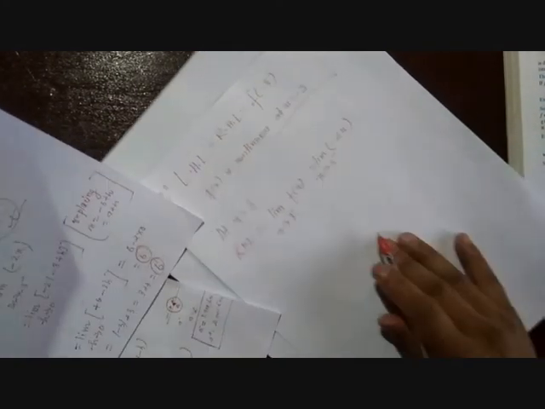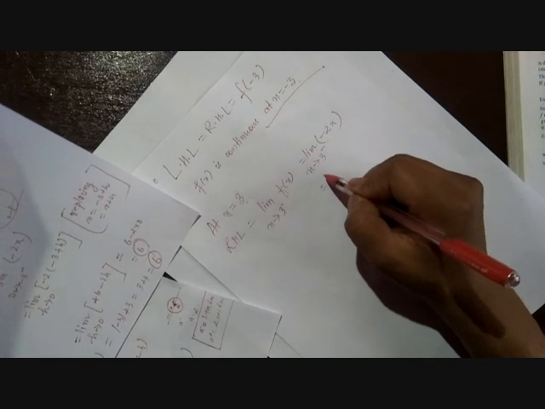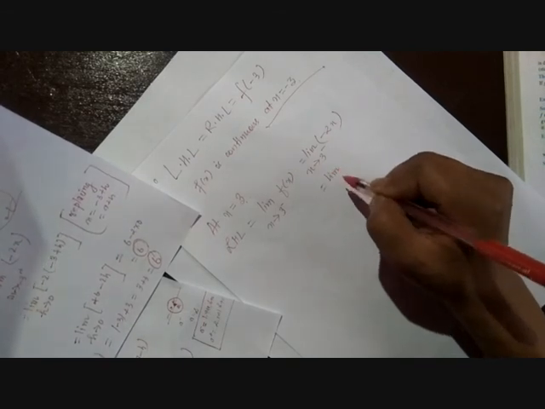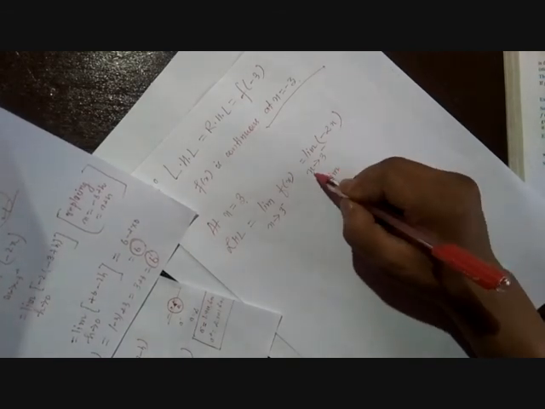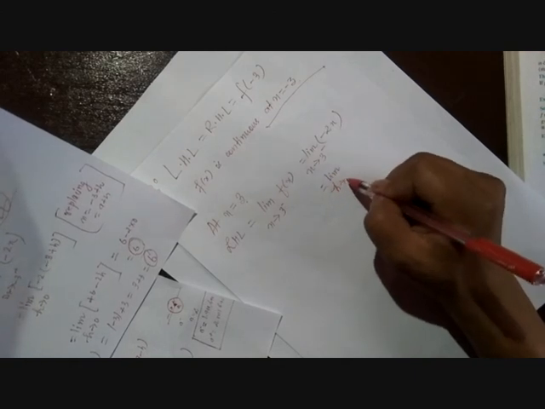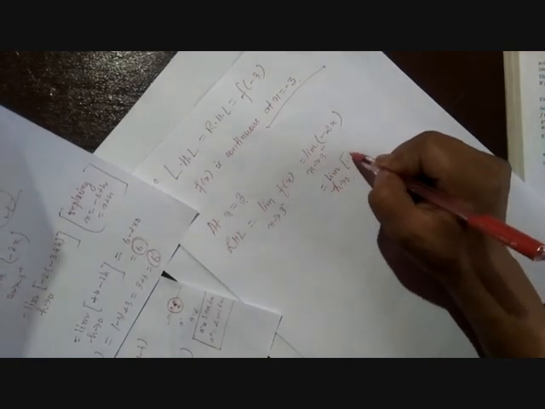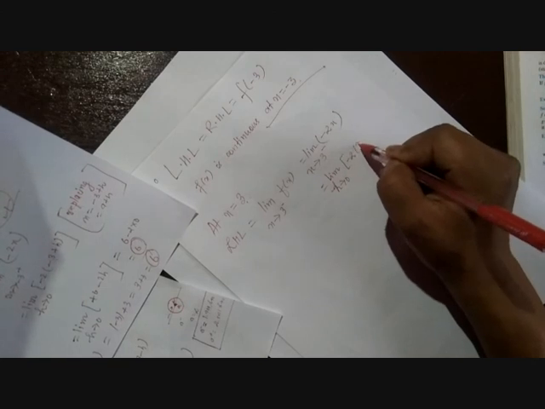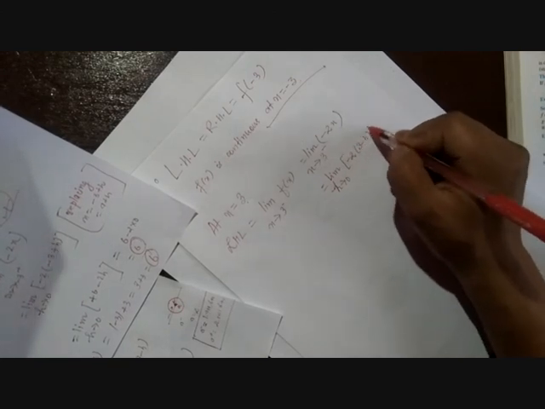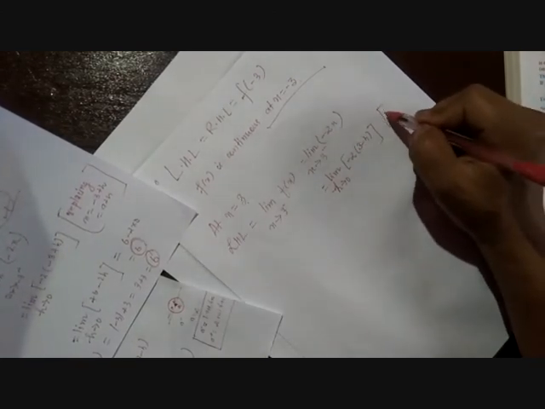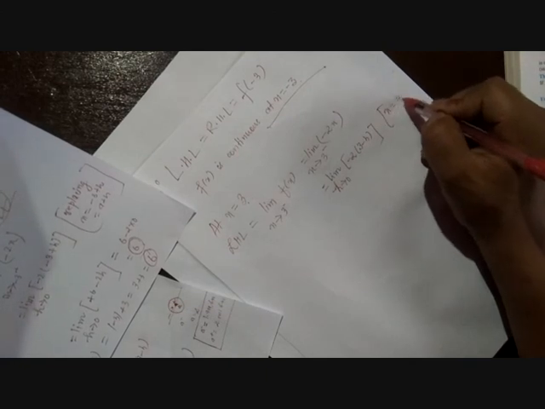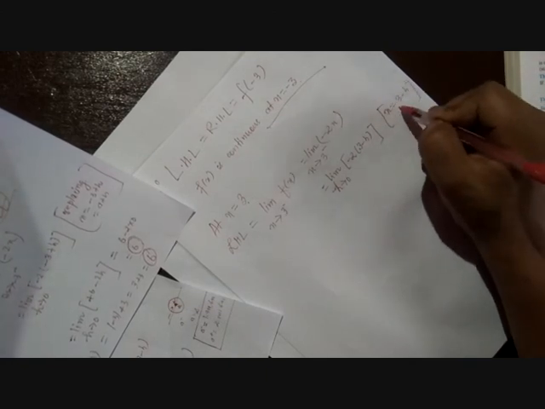Do not get confused, try to know it by looking to this video again and again. Limit of, now x will be replaced by h tending to 0 minus 2, x will be replaced by 3 minus h, just like previously, x is equal to 3 minus h, replacing x by 3 minus h.